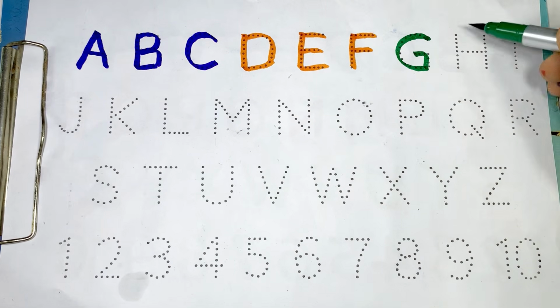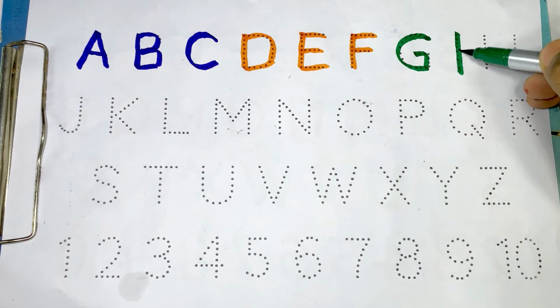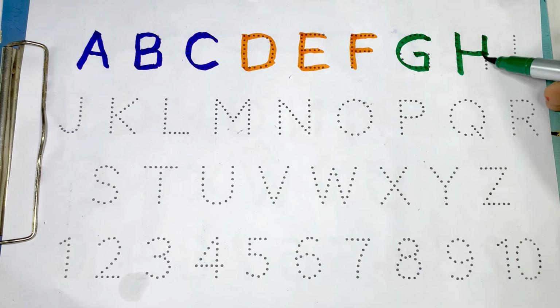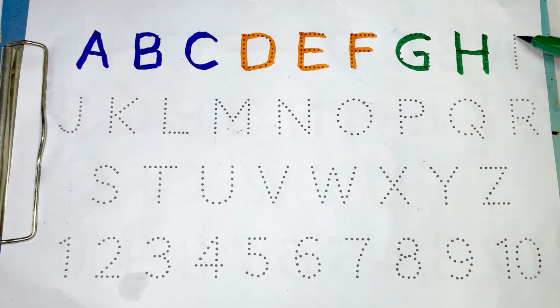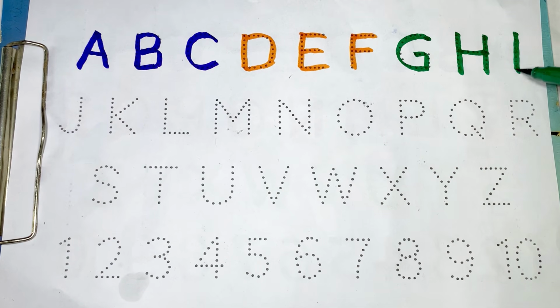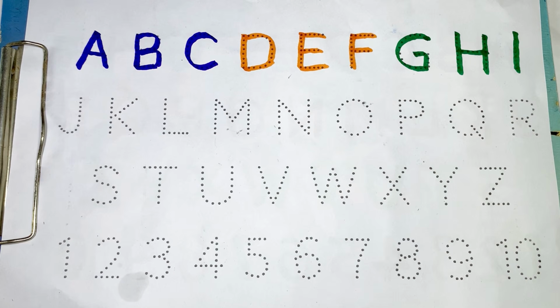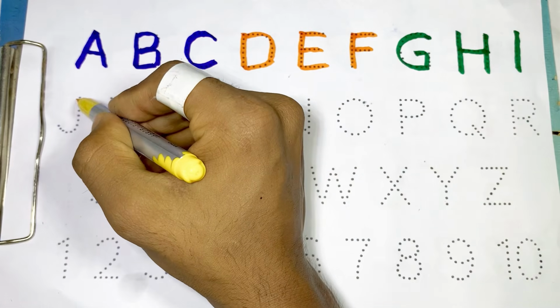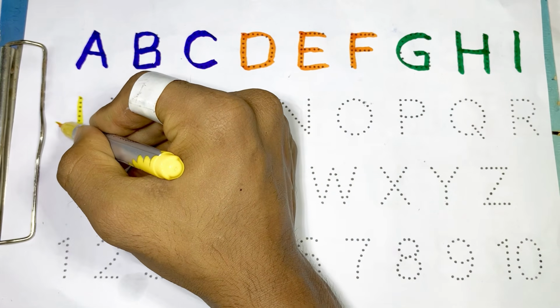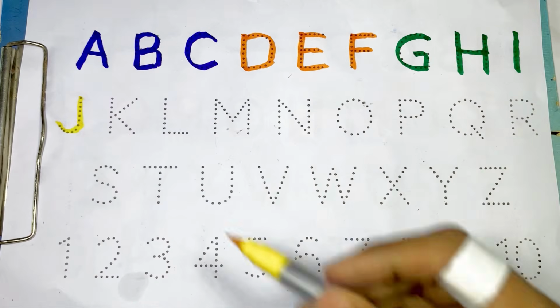G for God. H for hand. I for eyes. J for jackfruit.